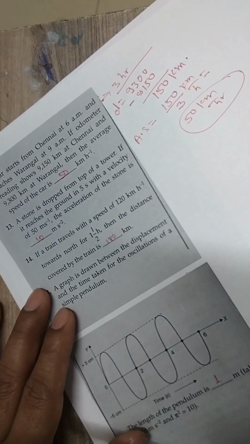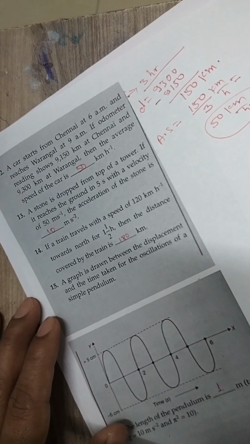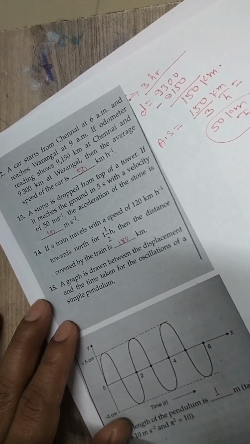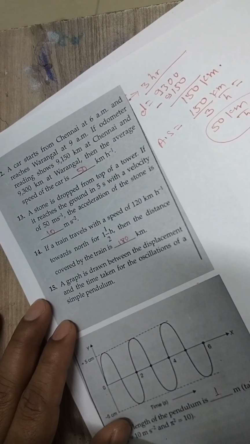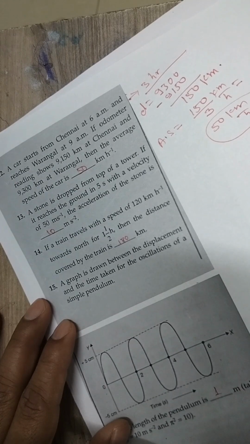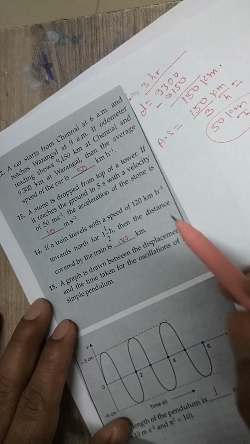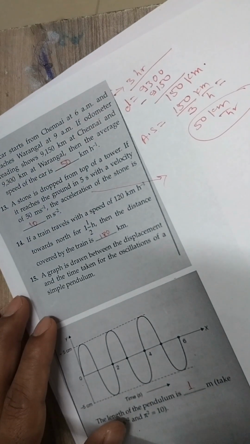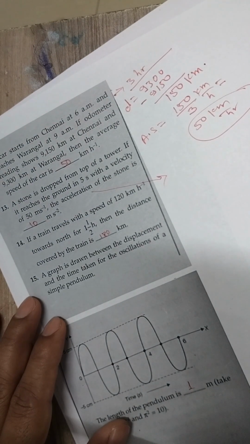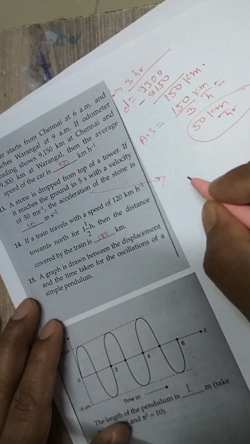Okay. Now next, a stone dropped from the top of a tower. If it reaches the ground in 5 seconds with a velocity of 50 meters per second, the acceleration of the stone is. Question number 13. See, if you don't have time, then it will fall with the acceleration due to gravity, that is equivalent to 10 meters per second square. You can just write the answer simply 10 meters per second square.